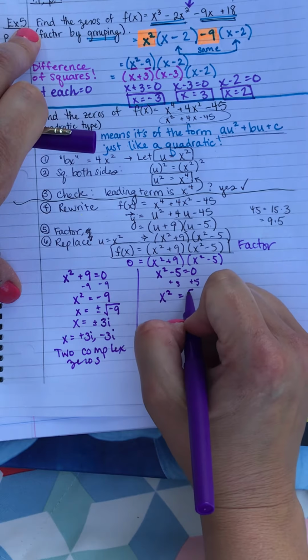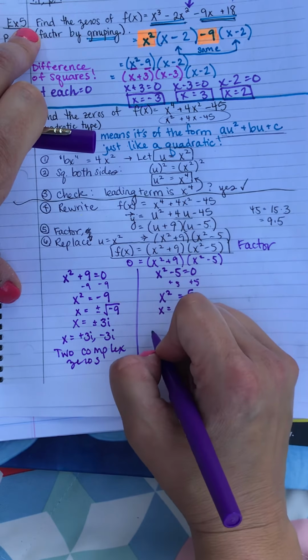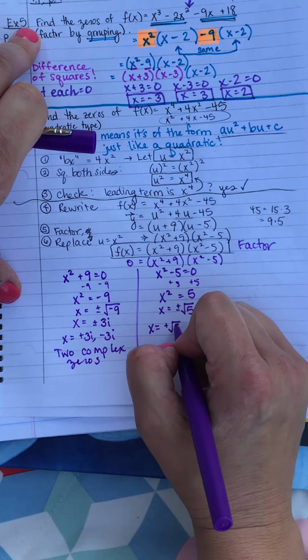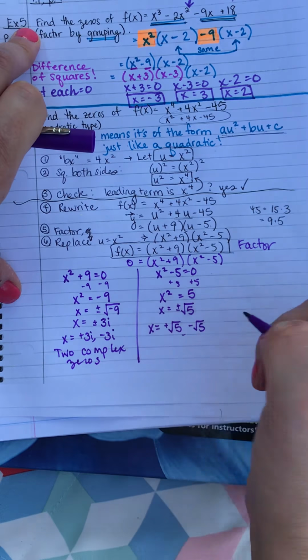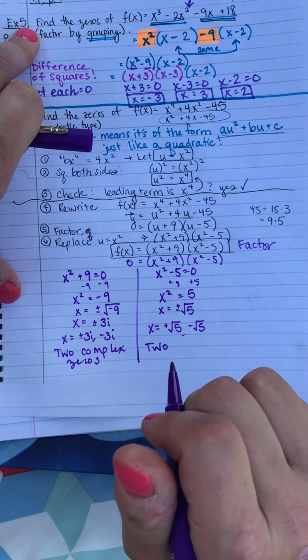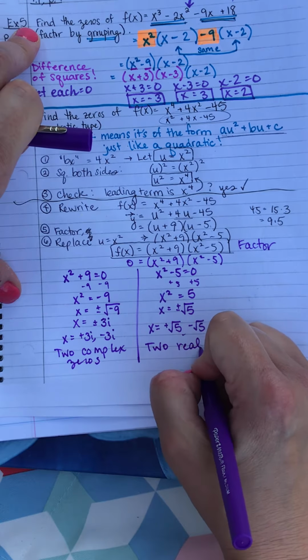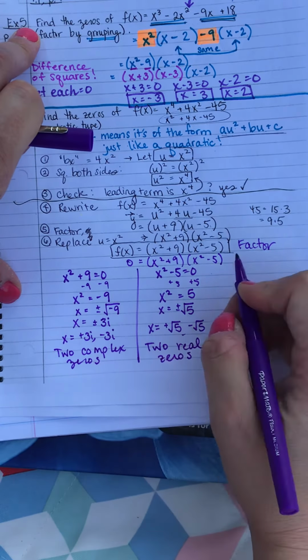X squared equals 5. Take the square root of both sides. I get x equals positive root 5 and x equals negative root 5. So I get 2 irrational, but they're still real zeros. So 2 real zeros from this one.